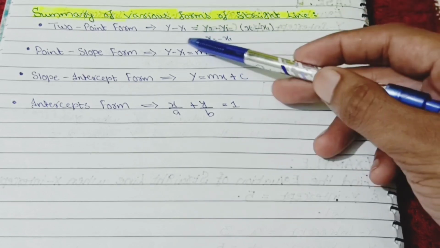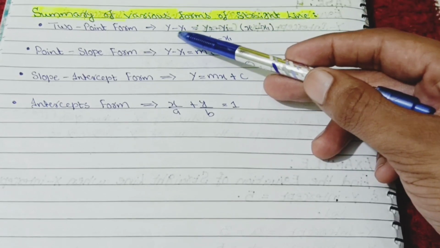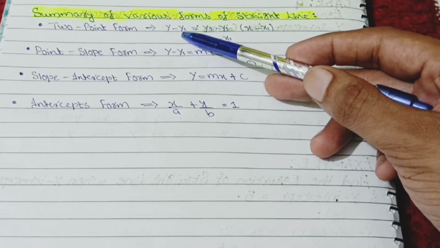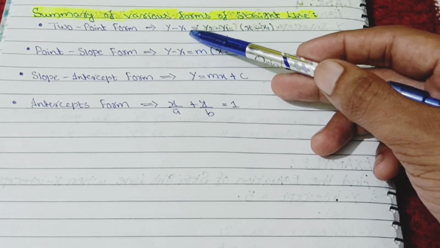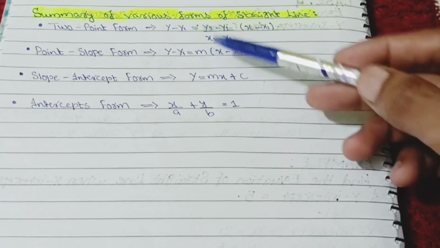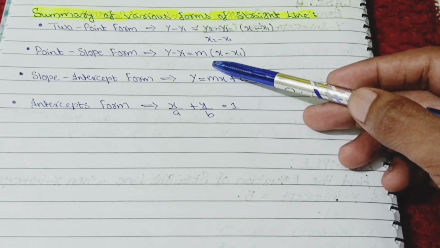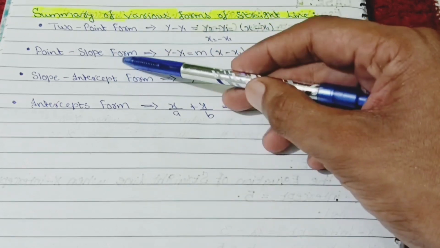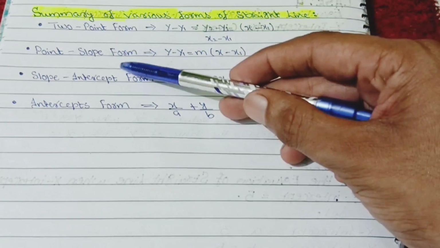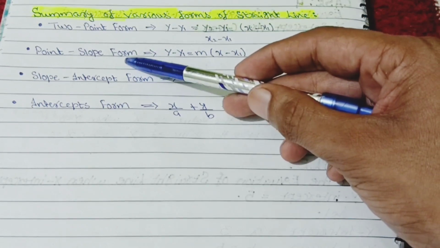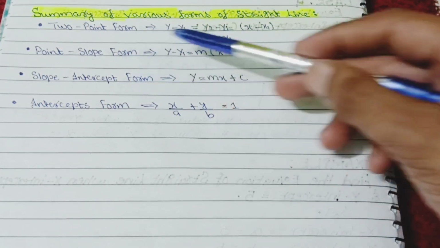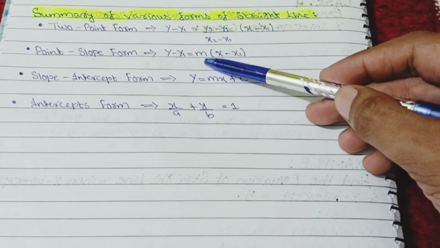In case number 1, we have 2 points or 2 coordinates, and by using them we form the equation of a straight line. And in our case number 2, we have two things, point and slope. So if you have a point and slope in your question and you want to form the equation of a straight line, this is the formula.